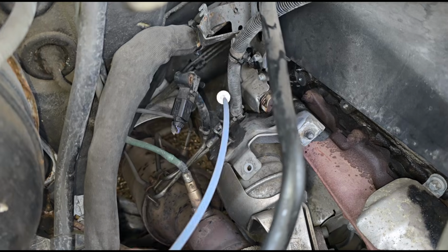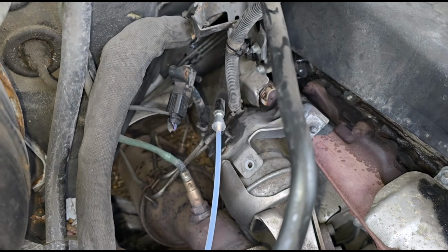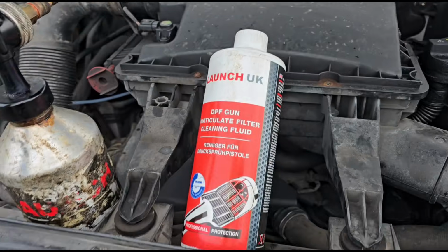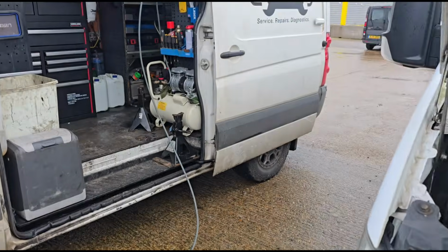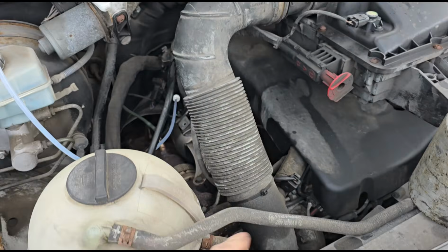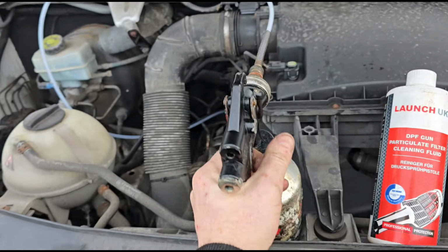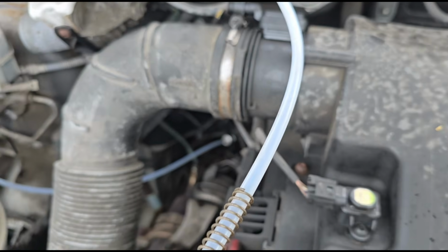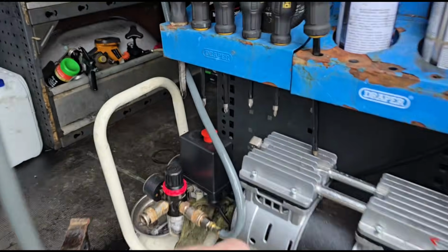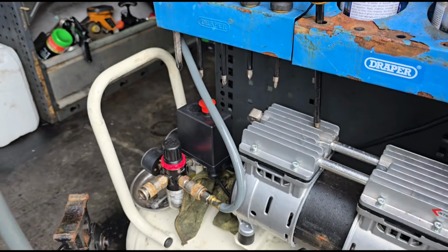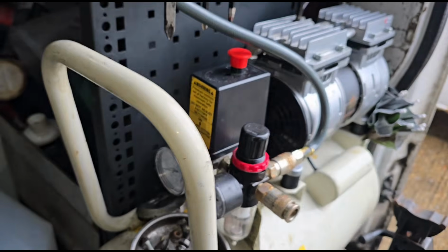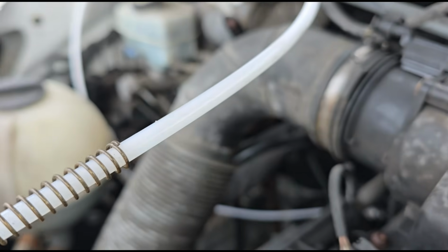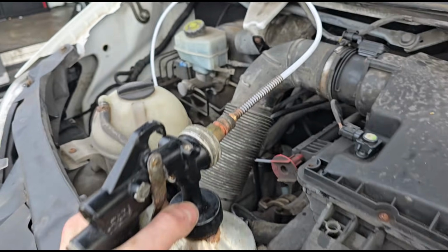Okay, so into the DPF hose here, the one on the right side, just down there. We have our gun connected up with the Launch UK fluid. That goes connected to the compressor. Right, DPF sits close to the engine on this, so engine running, squeeze our trigger and we'll put this fluid in. It's not coming out. Be a good idea to turn on the compressor. Okay, we'll let that build up to 8 bar of pressure. Now we can see we've got fluid flowing through.